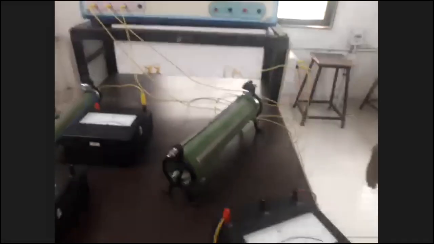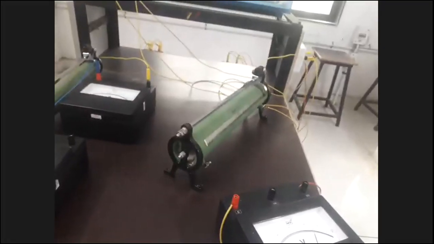Now, by changing the value of the rheostat, which is connected in series with the generator, we will check the current. While checking the current, we will show the reading of induced EMF. Okay.